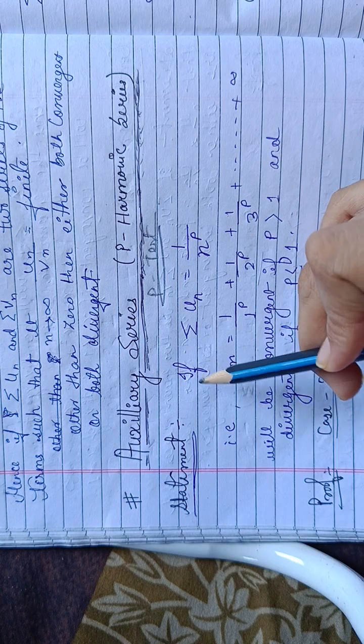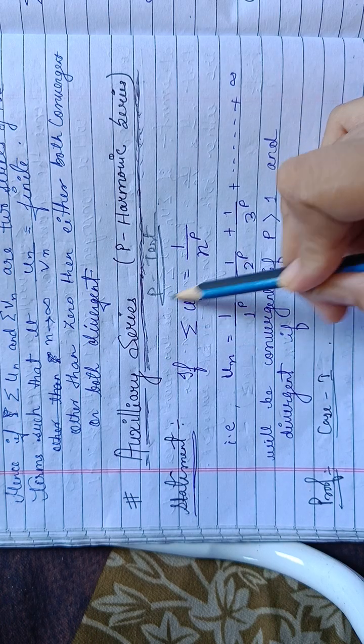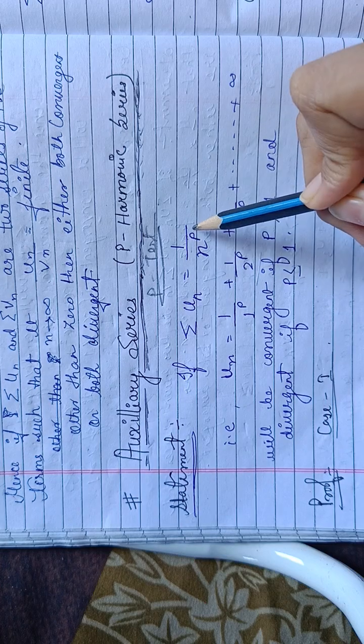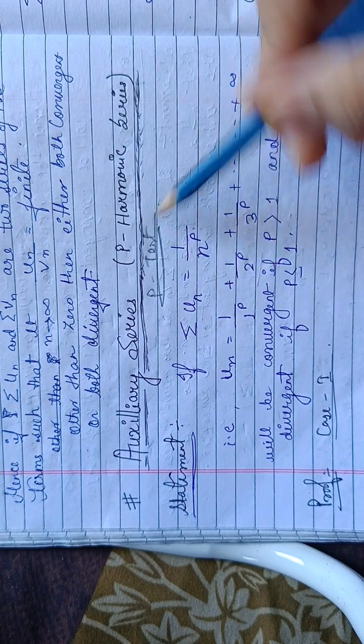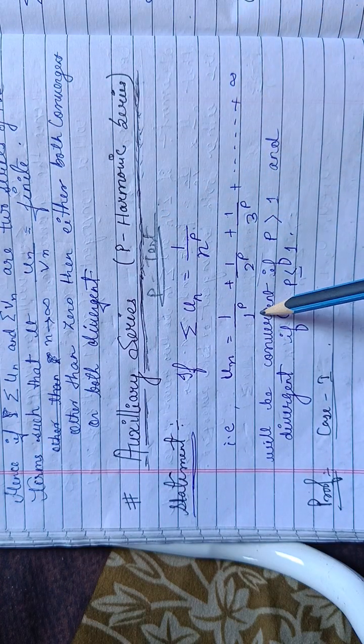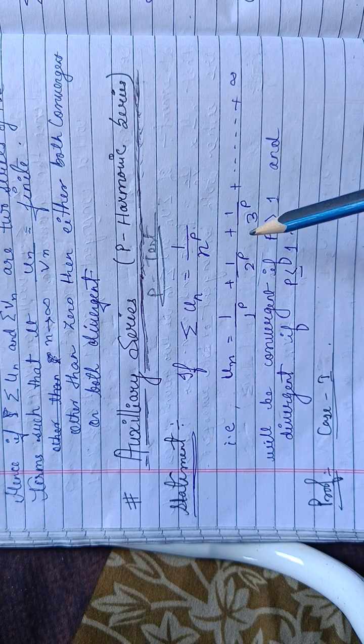What is its statement? Let's look into this. If series un is 1 upon n to the power p, means this can be expanded in this form, 1 upon 1 to the power p plus 1 upon 2 to the power p plus 1 upon 3 to the power p, and so on and so forth.